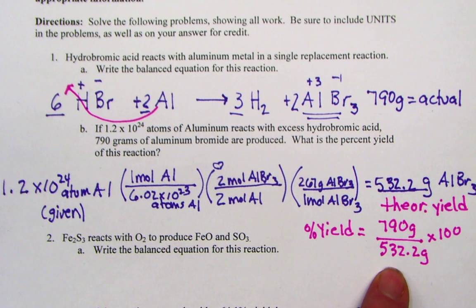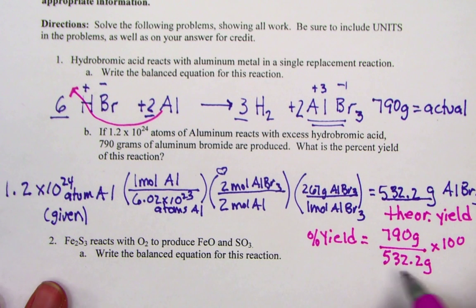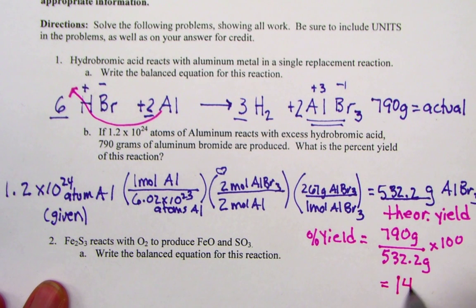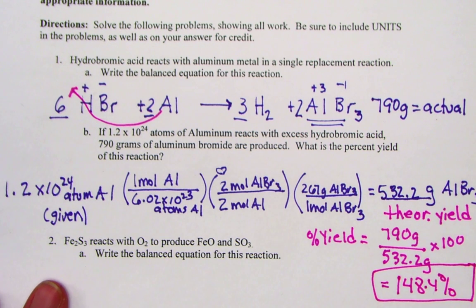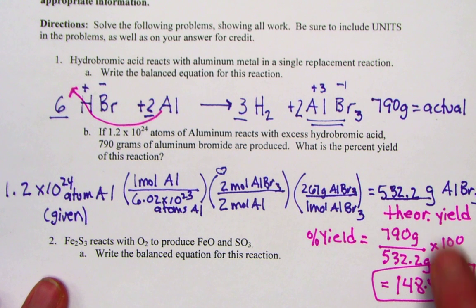790 divided by 532.2 times 100 gives me a percent yield of 148.4%. The actual yield was heavier than the theoretical yield, creating a larger than 100% yield.